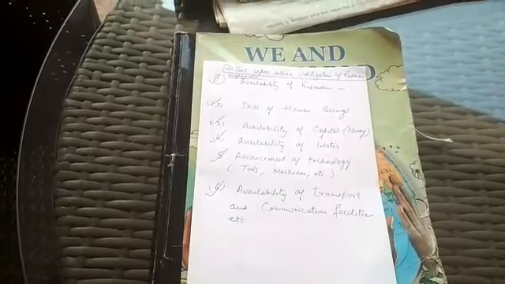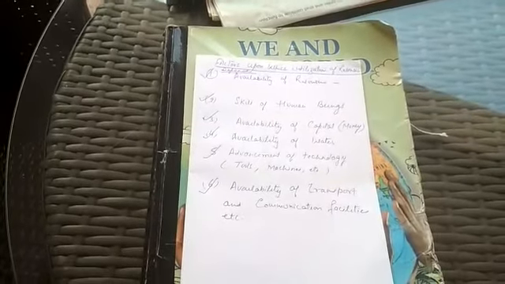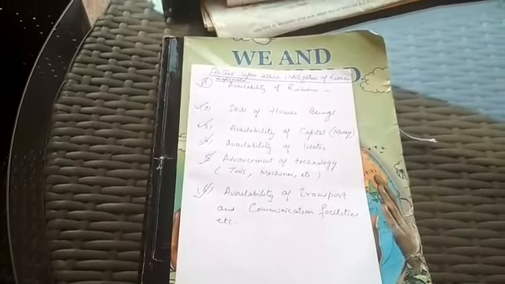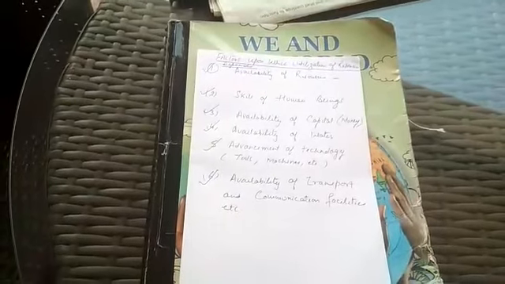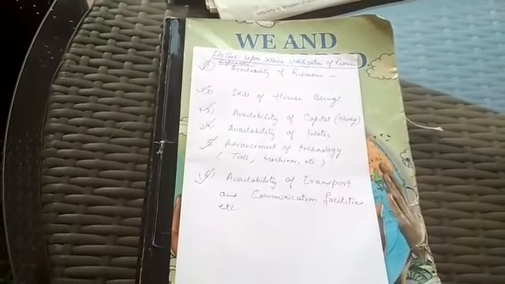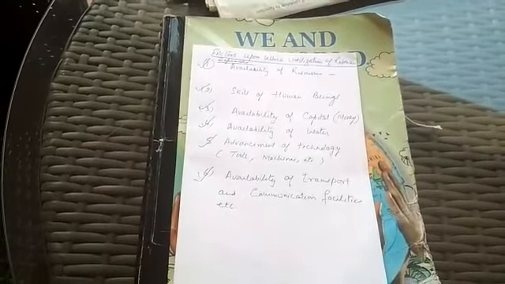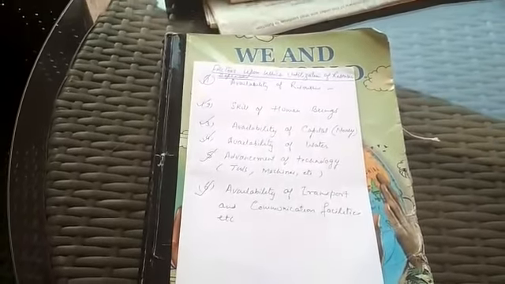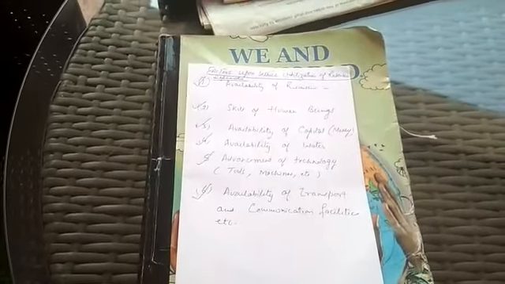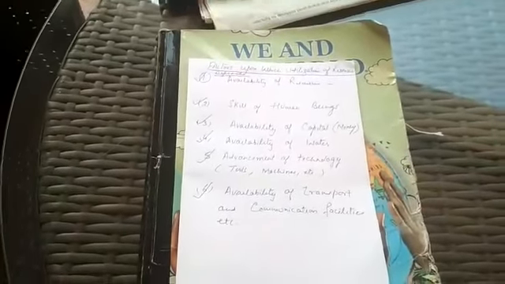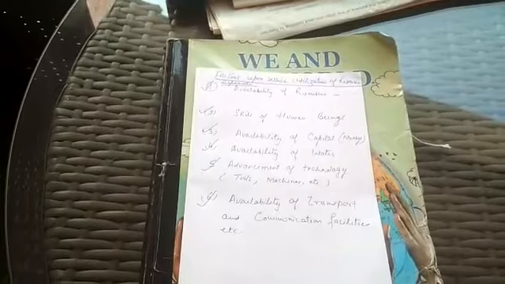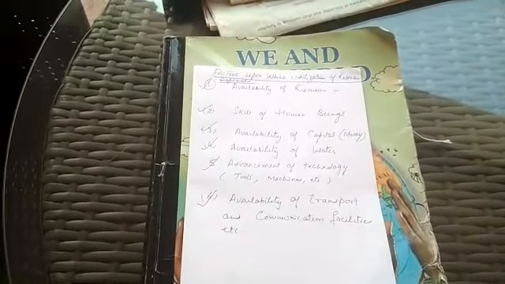We need communication. There are different means of communication about which you have read in class 7th. We can place an order online, these days the simplest, and then we can make a phone call, we can write a letter, but earlier days it was possible only with the help of writing material.